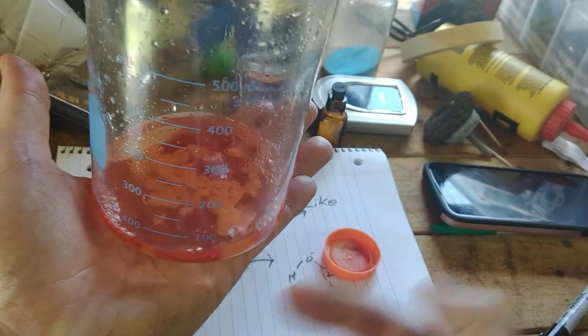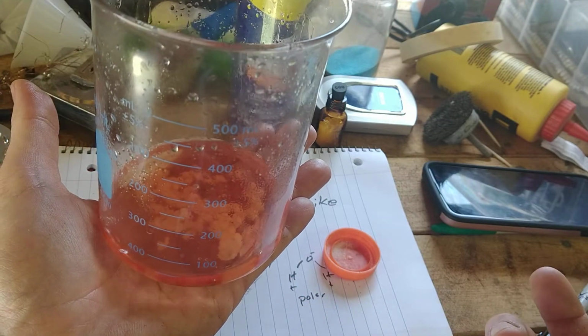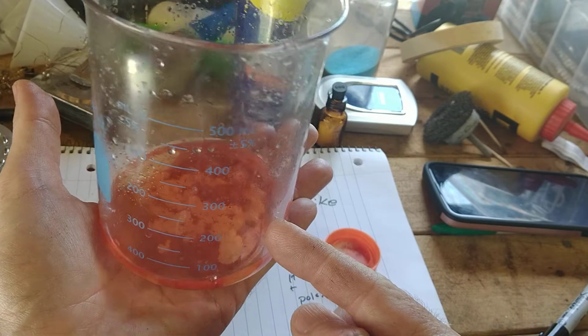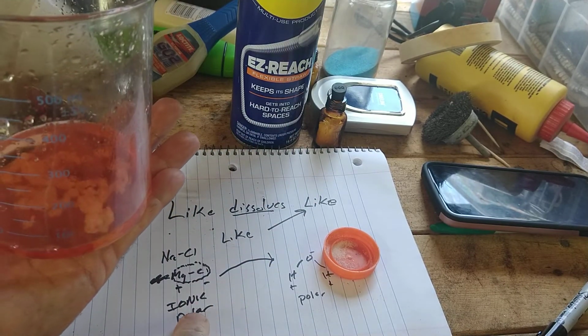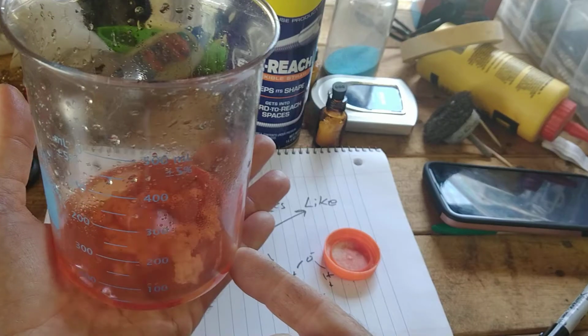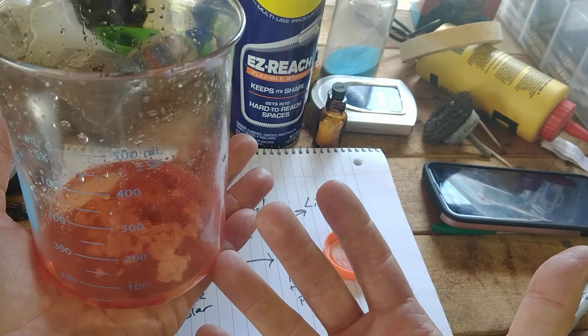The salt will just sit there. It just made some funky looking clumps. It's not going to dissolve in that gasoline because salt is ionic. It's got the polar bonds, and gasoline is nonpolar. So like dissolves like. Well, these two are not alike.